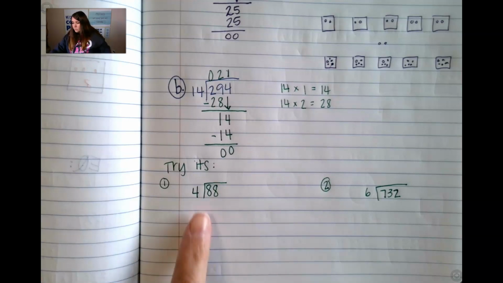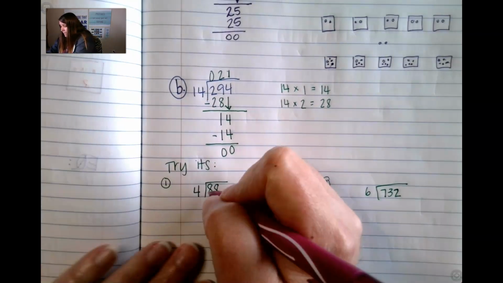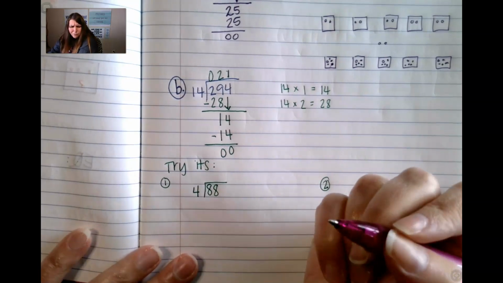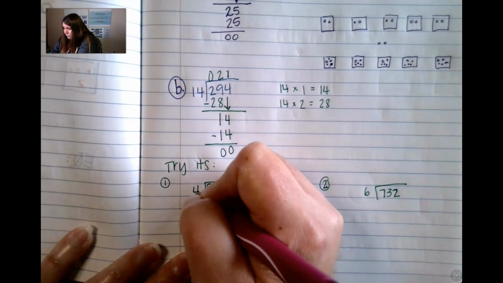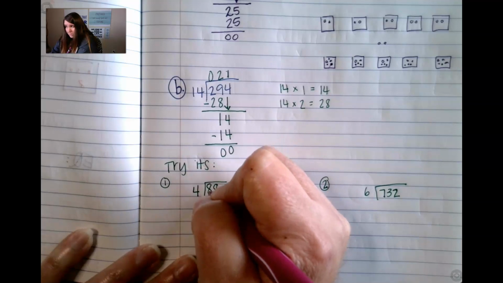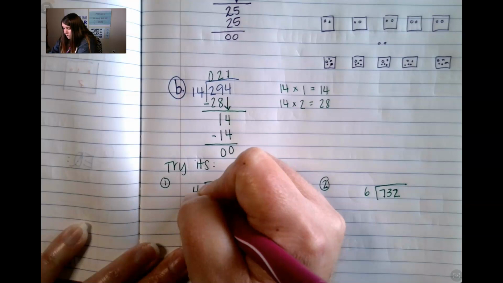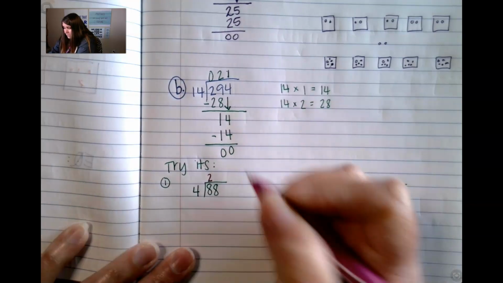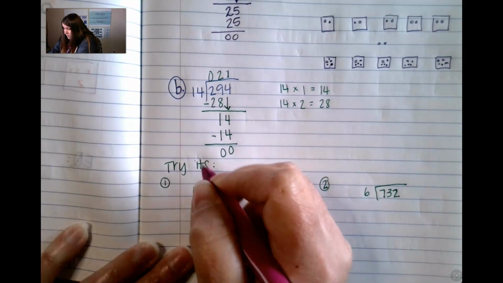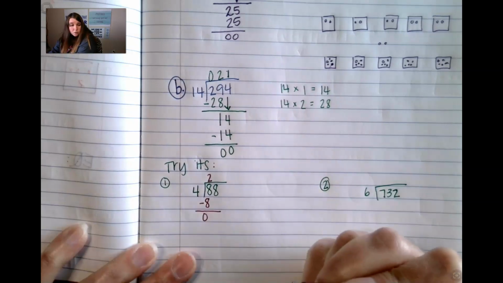All right, let's start with this one. In my first one, I'm going to ask myself, can 8 be divided by 4? Well, yeah, 8 can be divided by 4. And I know that that would give me 2 things in each box. So 4 times 2 gives me 8, with 0 left over.